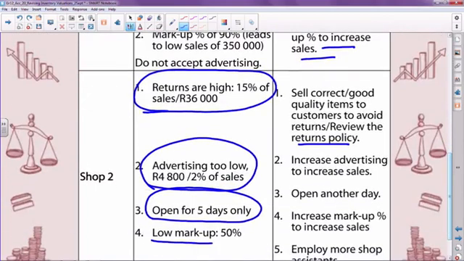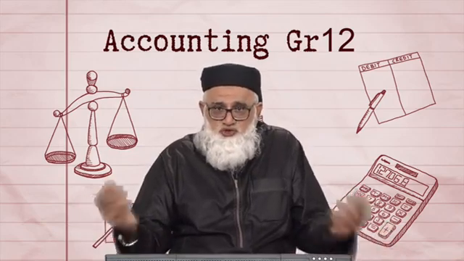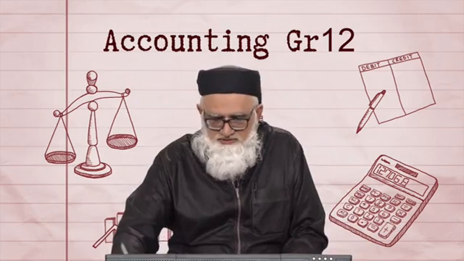There's a low markup of 50%. Obviously, we could open another day so that we can open for an extra day. Increase the markup percentage to increase your sales. Definitely. Obviously, you got to strike the correct balance. You can't go right up to 90 and 50 maybe too low. So look for a balance. Maybe you could go up to 60%, and maybe that would then suit your business, right?